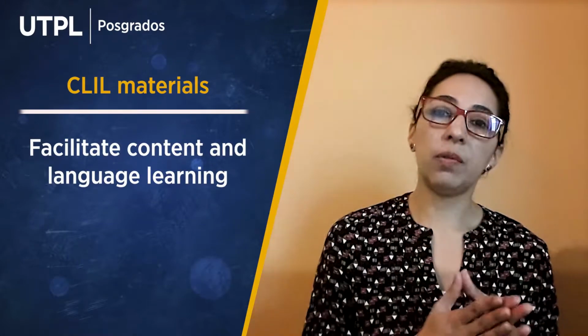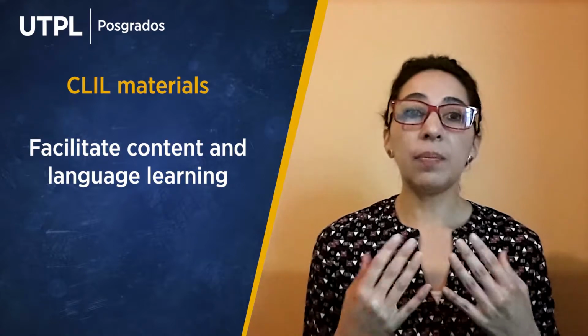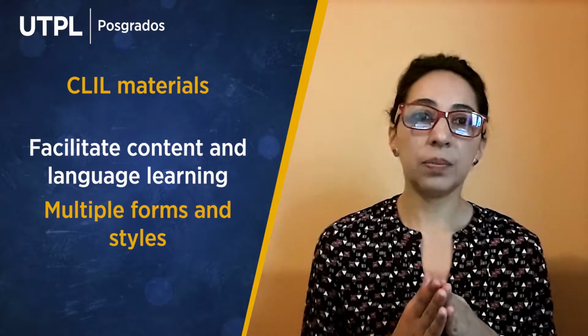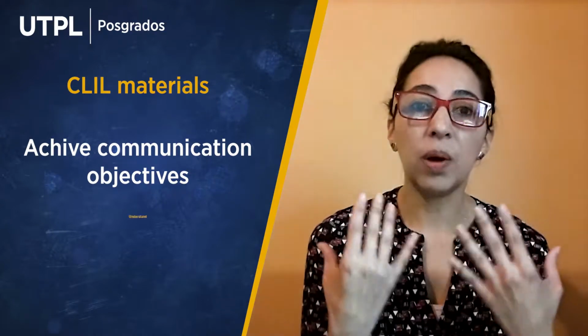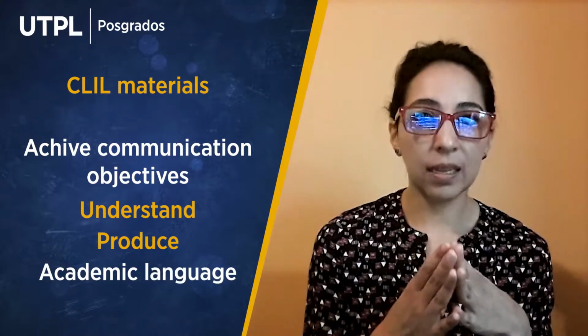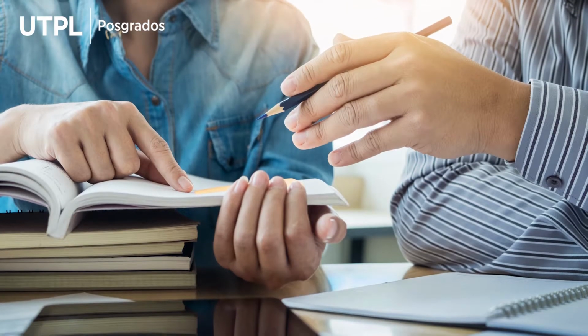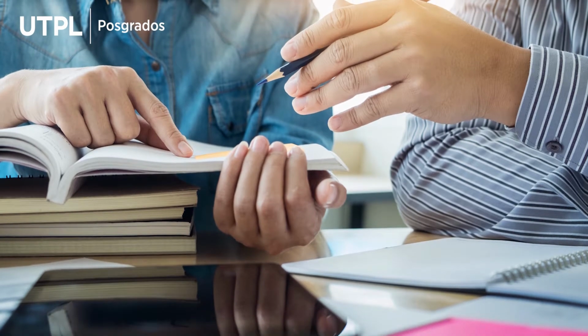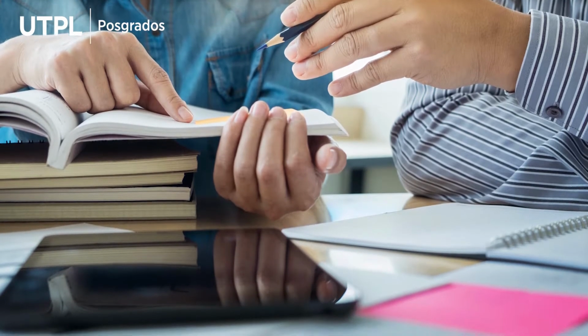CLIL materials are anything that can facilitate content and language learning in an integrated way. They may come in multiple forms and styles. These materials are adjusted to students' needs to help them achieve communication objectives. It means that students become able to understand, listen and read, and produce, speak and write. In other words, to acquire the academic language. CLIL teachers need materials that provide information and instruct the learner to improve the acquisition process.